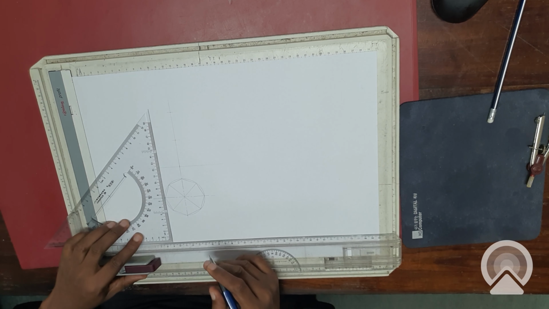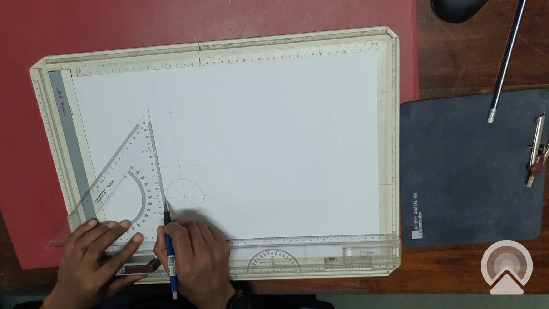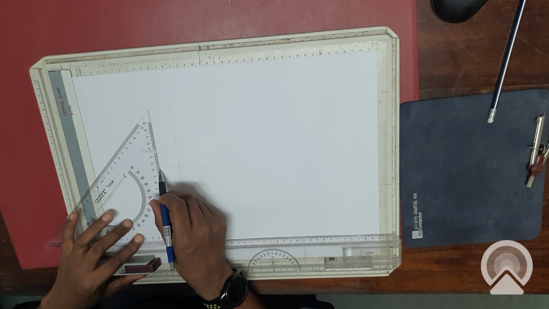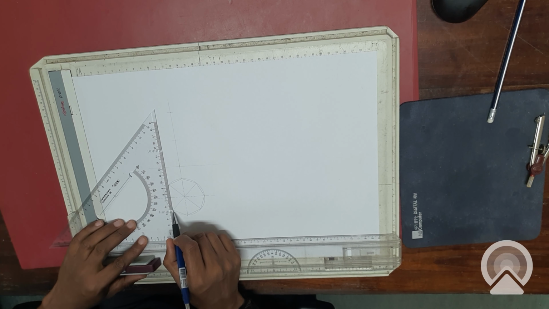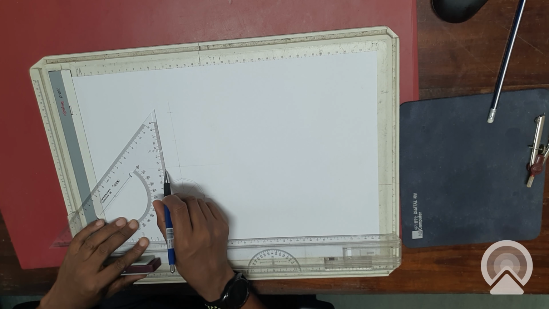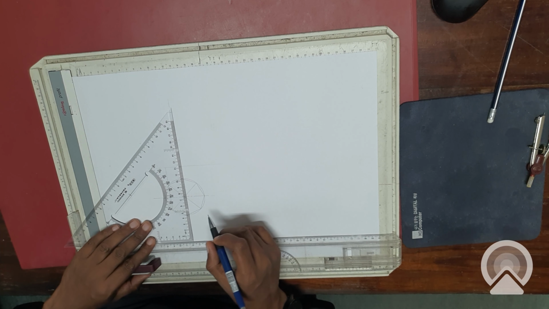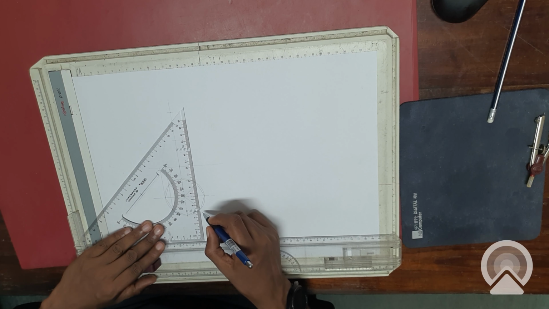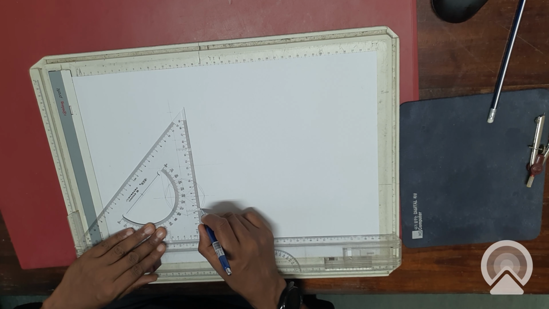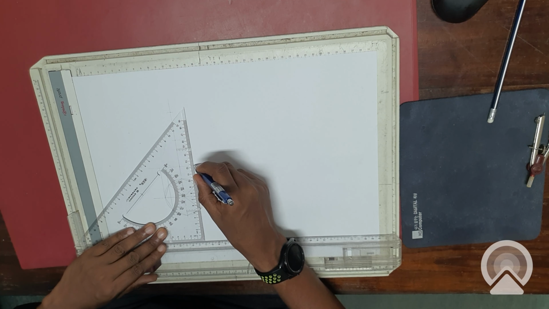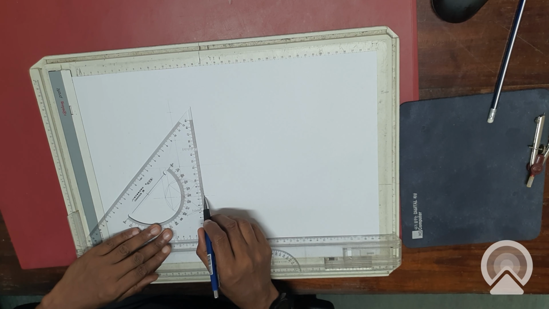Now I have to project those corners, the extreme corner to touch the base, and the second corner from the top to touch the base. Of course, the center points I don't want to cloud. This is my extension, my construction lines. The other corner and the extreme corners.